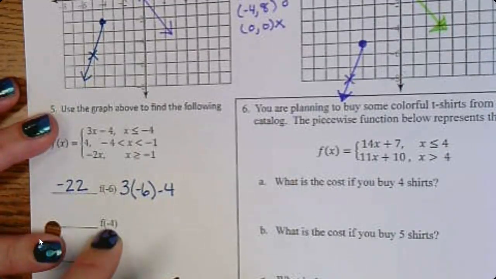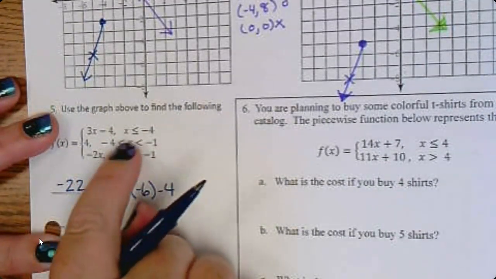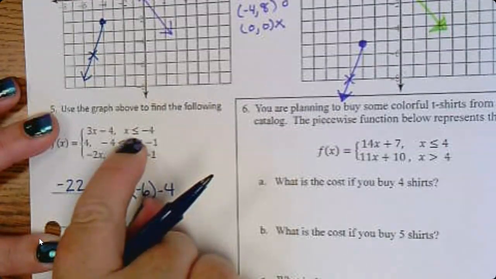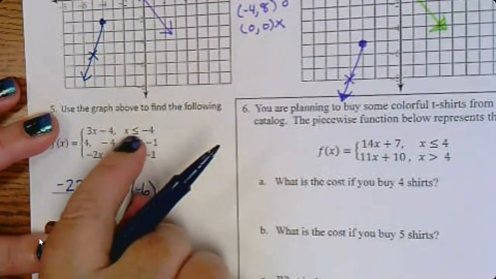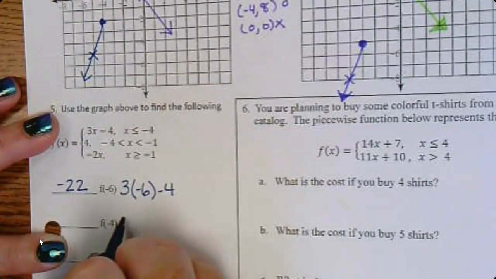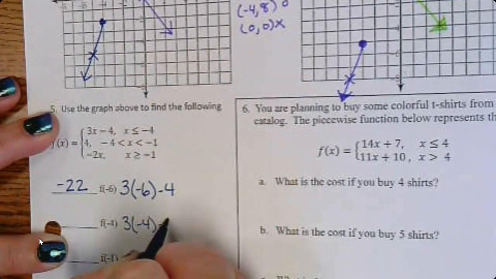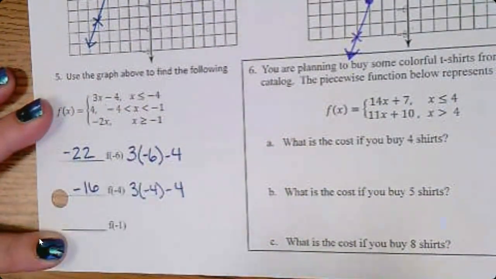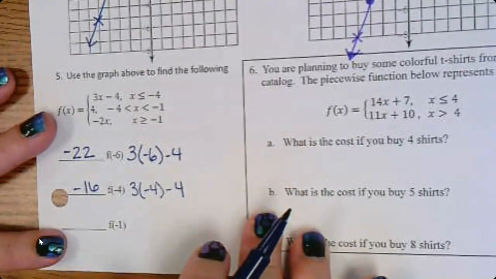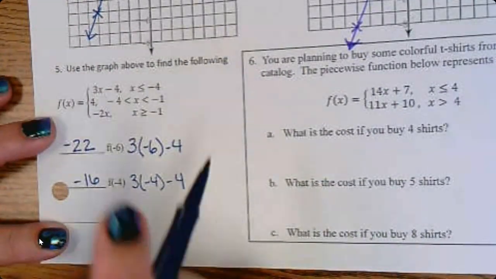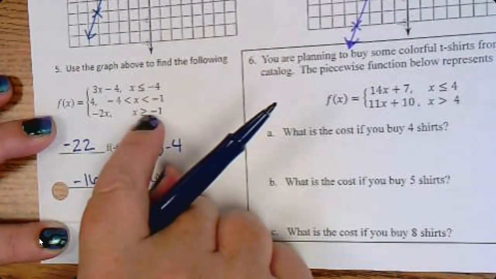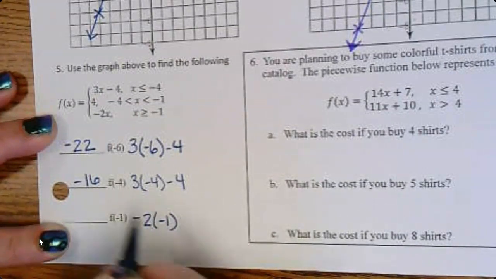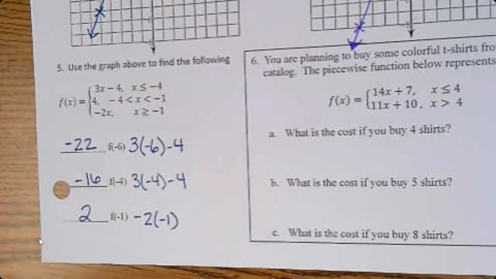Negative 4. We have two negative 4s, so remember the only way you can tell which equation to use is that equal to bar. So we're going to use that first one. So this will be 3 times negative 4 minus 4. So negative 12, negative 16. Negative 1, we're going to have the same situation because we have two negative 1s up here. We're looking for the one where it's equal to, so this would just be negative 2 times negative 1, which is 2. Okay.